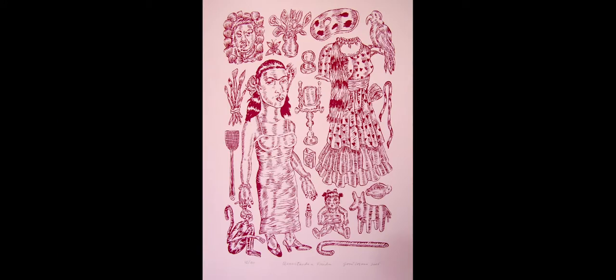Now let's look back at Jose Lozano's portrait of Frida Kahlo. How do you think Lozano feels about Frida Kahlo and her work? Why do you think Jose Lozano chose Frida Kahlo to create a portrait of in this way?